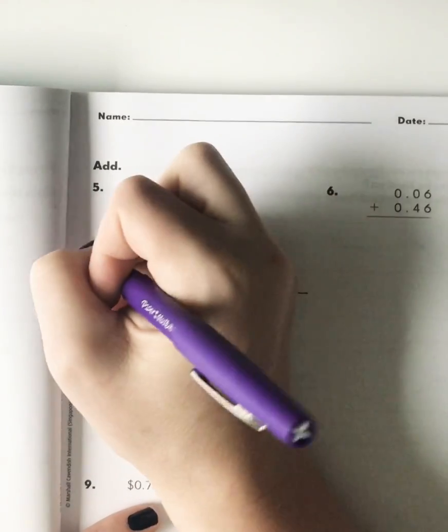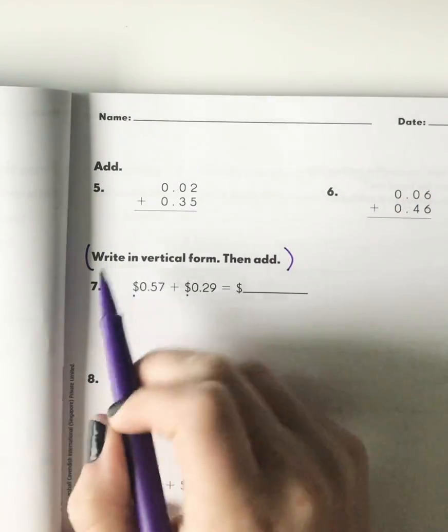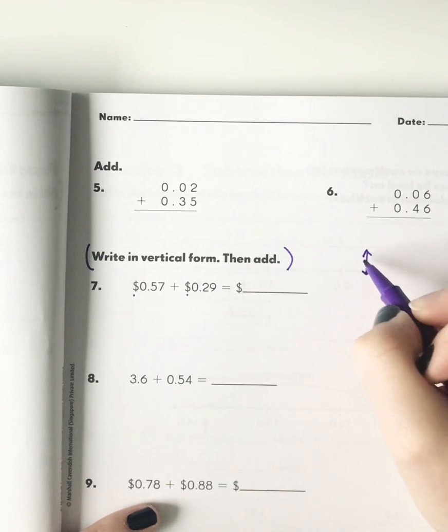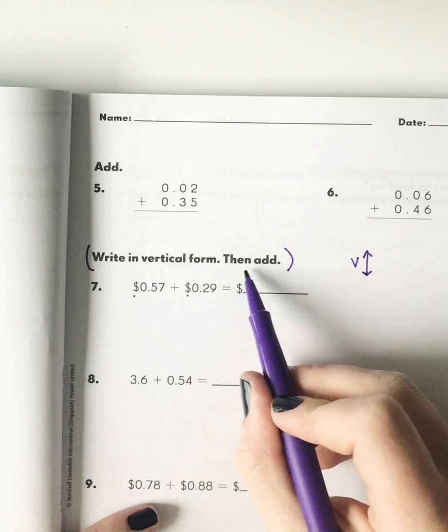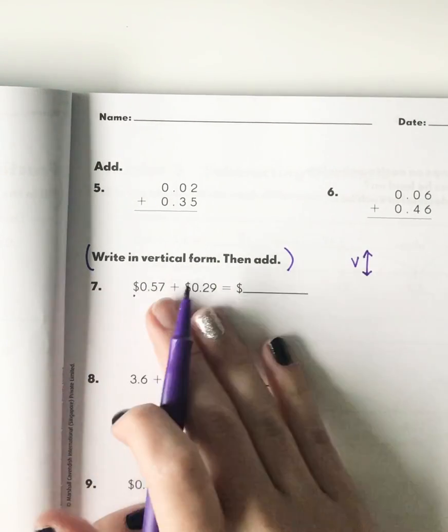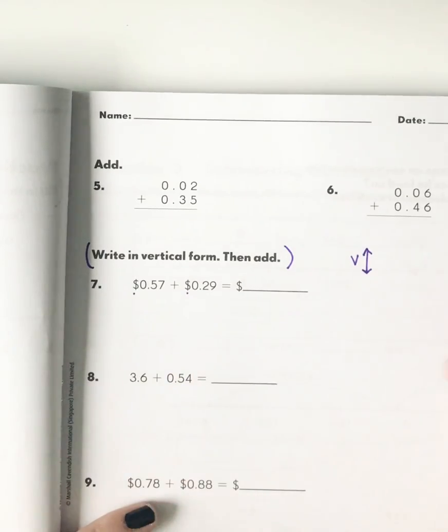But before I do that, we're going to read the instructions. It says to write in vertical form. We know what vertical form is. If it helps, I can do this. Okay. Then add. So the first step in order to complete number 7 is I need to write these numbers in vertical form. Easy peasy.